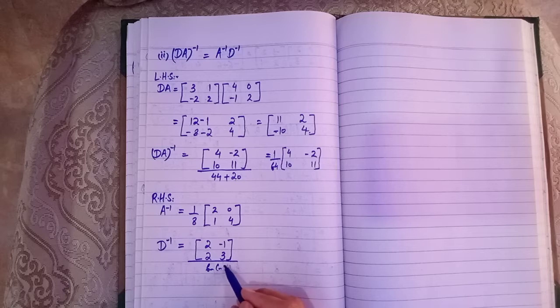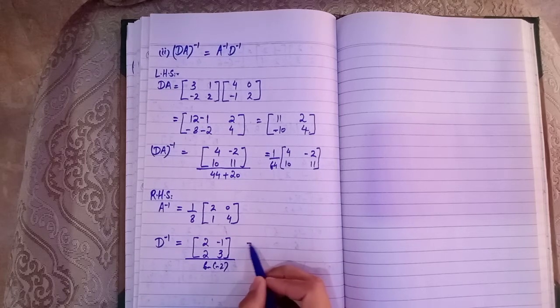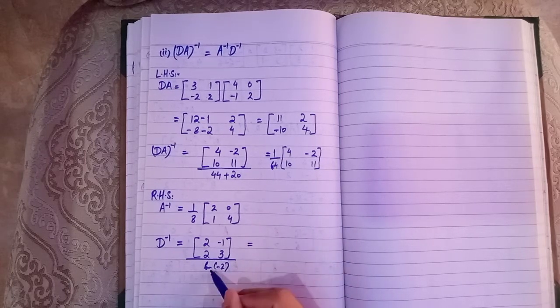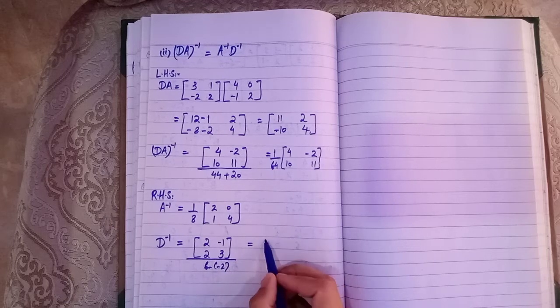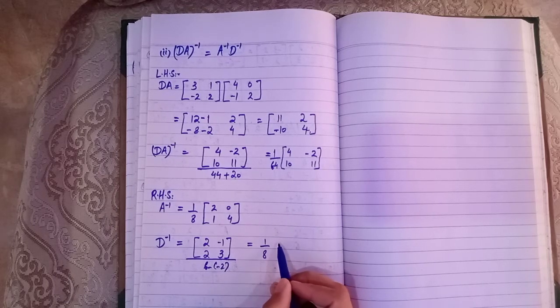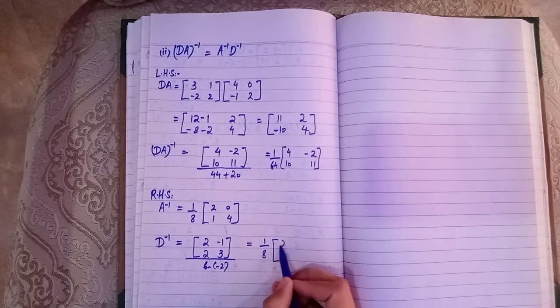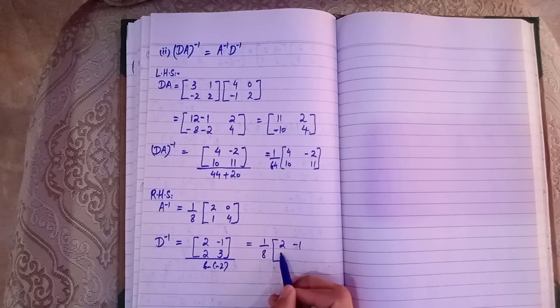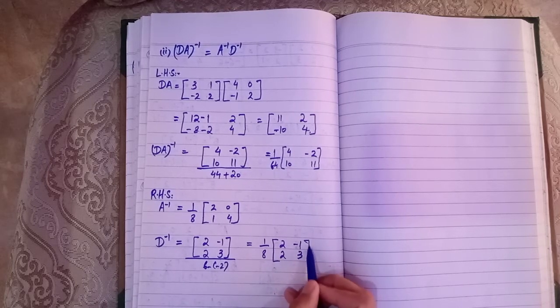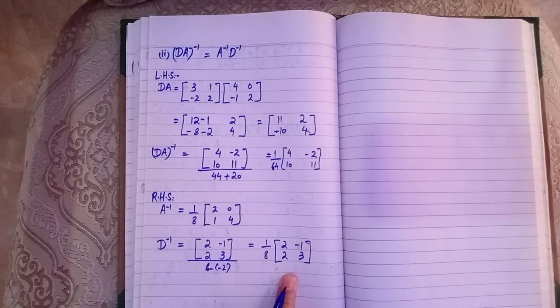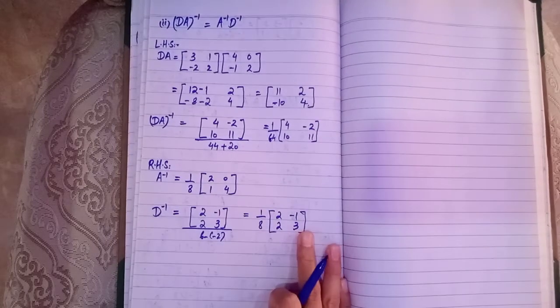Minus 2. 6 minus minus means plus, 1/8. 2 minus 1, 2, 3. This is D inverse.